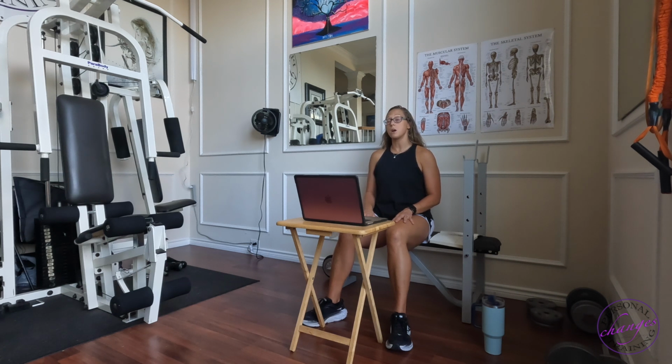Keeping your shoulders down, let's take that ear towards your shoulder side and come center and other side. Good. And side and center. And one more each way.